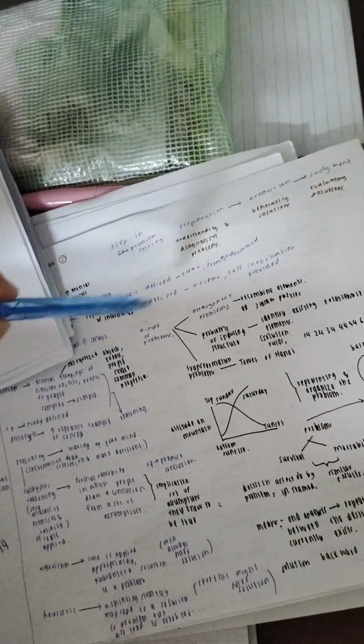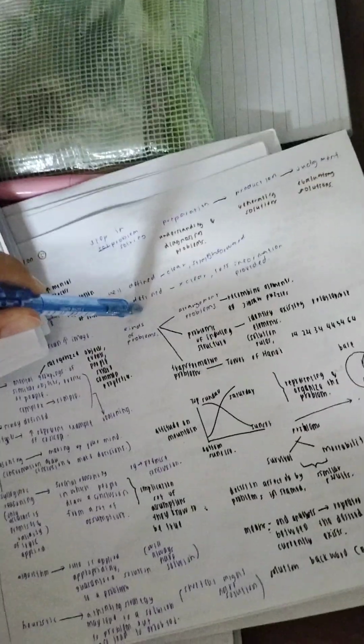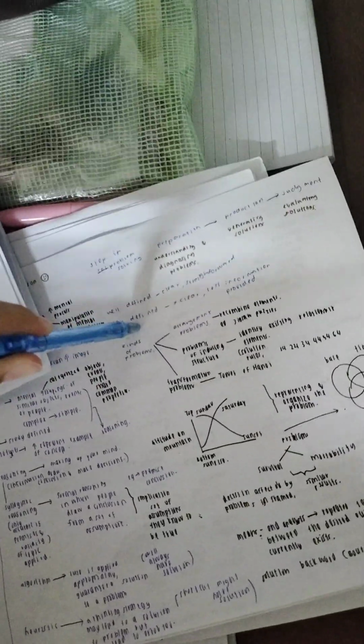And then we have kinds of problems. Out of this, we have a lot of problems, but these are the 3 problems that we focus on. The first one is arrangement problems, where we combine all the elements, which means you connect the dots. For example, like a puzzle, you connect and then you get the whole picture.